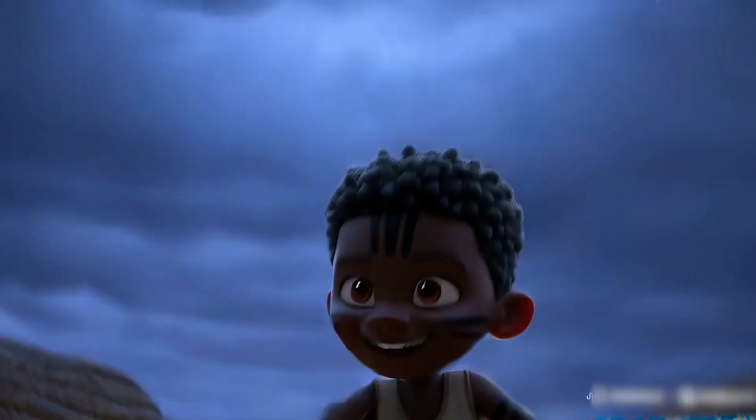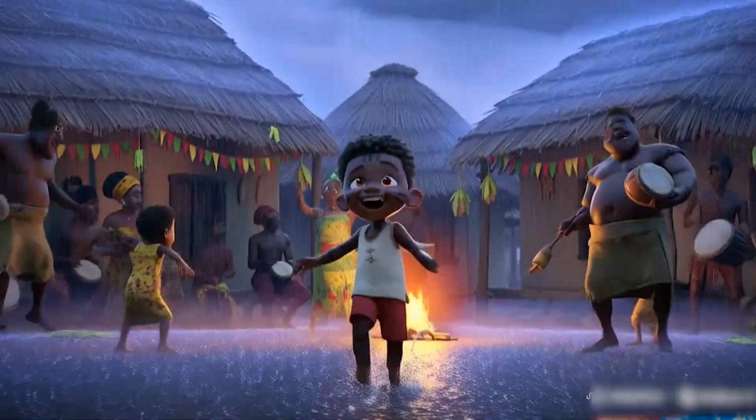But before you start the image to video generation, it is important to enhance the story by adding some camera movements for each scene with natural language.